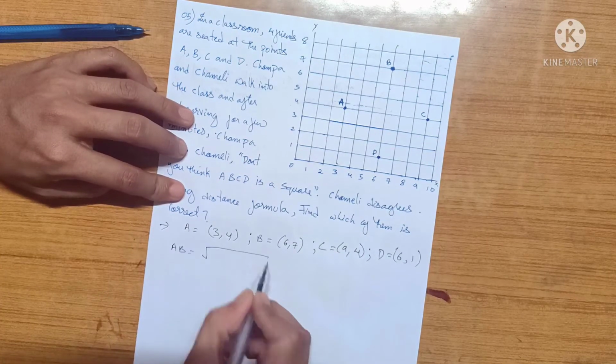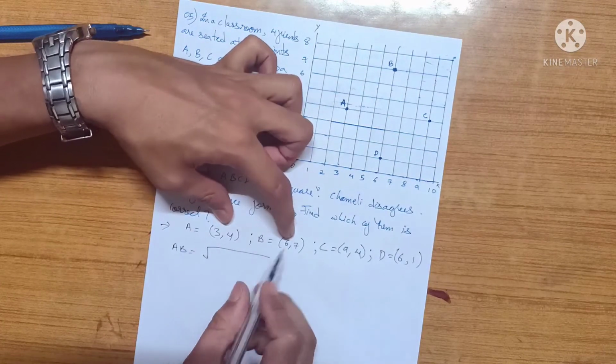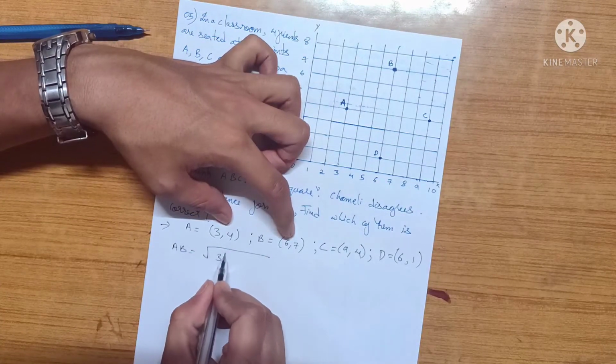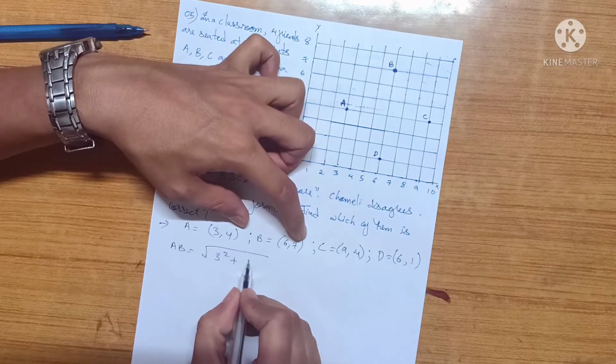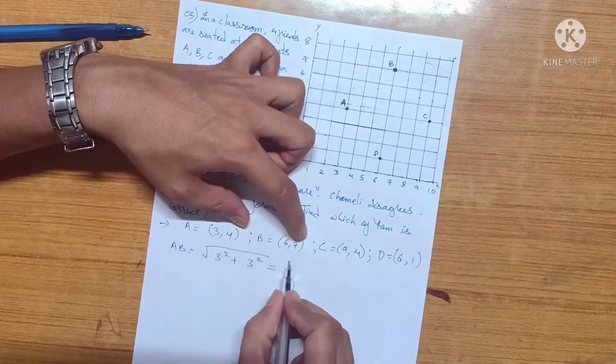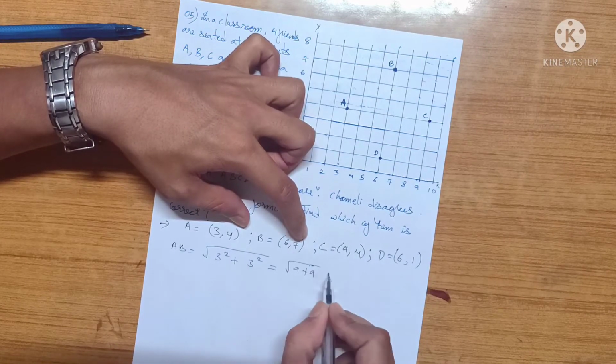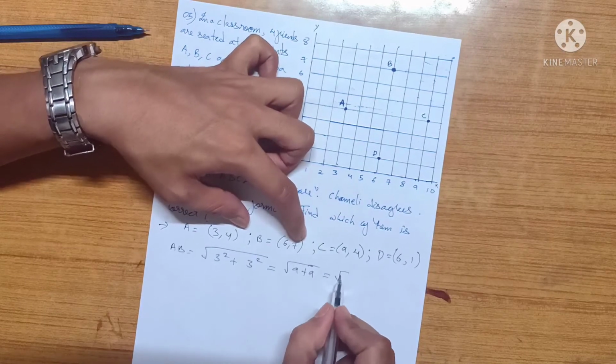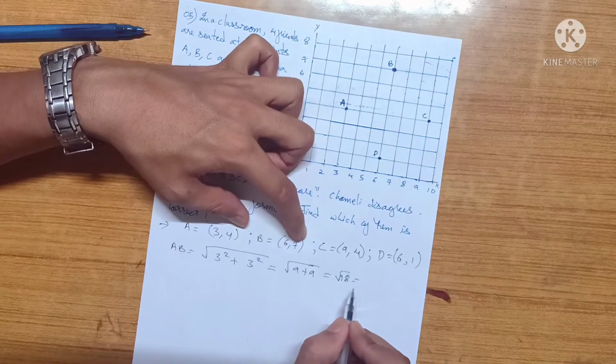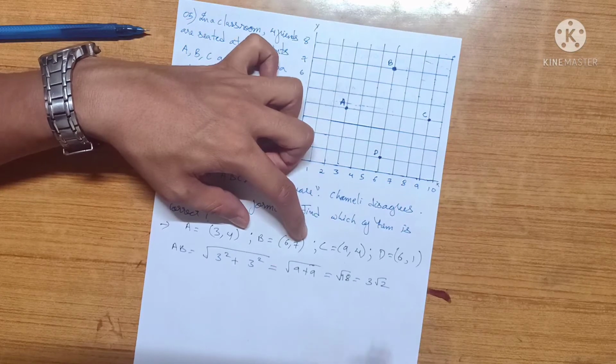We'll be doing shortcuts, okay? So x2 minus x1, 6 minus 3 is 3. Plus 7 minus 4 is 3. So 3 square is 9, plus 9 is 18, which is 3 root 2.